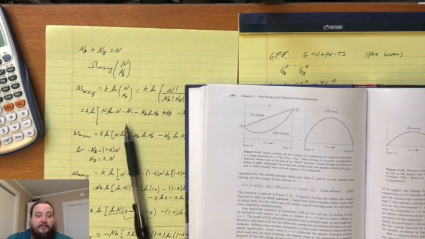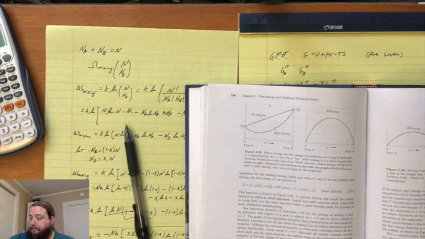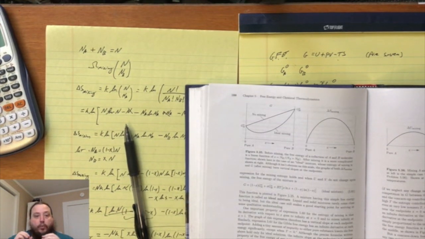And any two substances which satisfy this condition for an ideal mixture will always mix together.